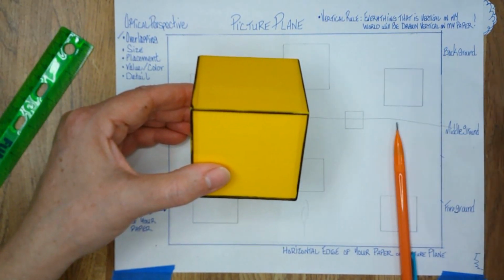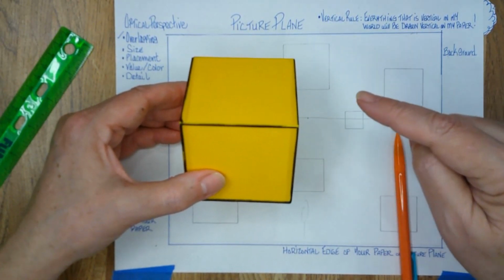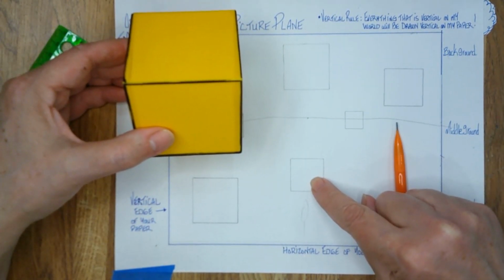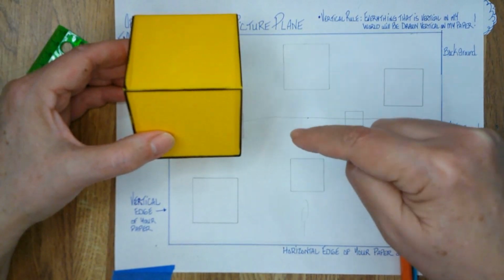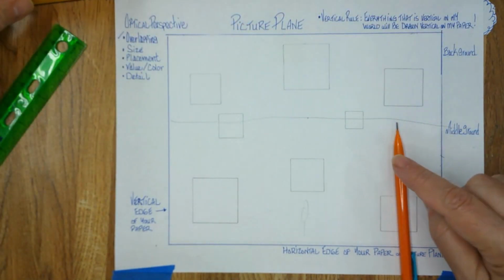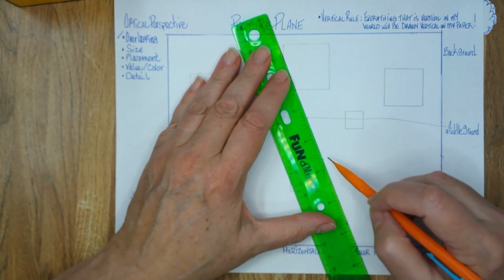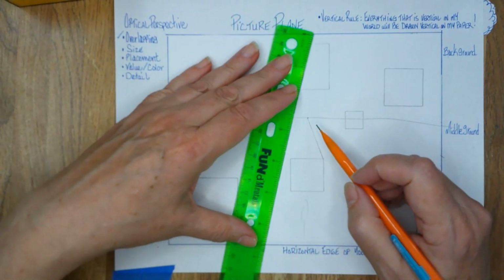But in this world here, you can kind of already see them converging. They're already converging. So the idea is, I am standing above this box. Here's the front of that box. And I am looking down on the top. So we'll use the vanishing point. We'll have our lines converge to the vanishing point.